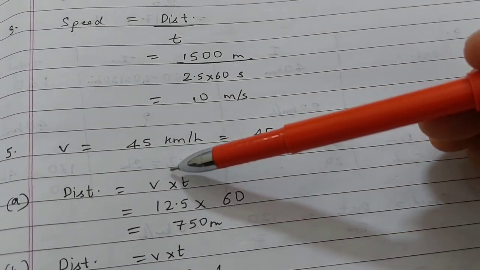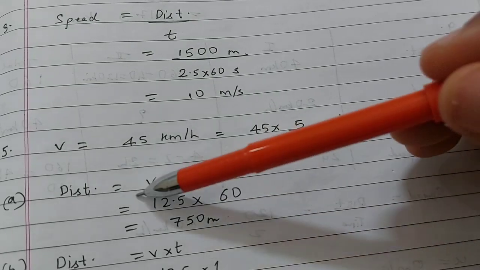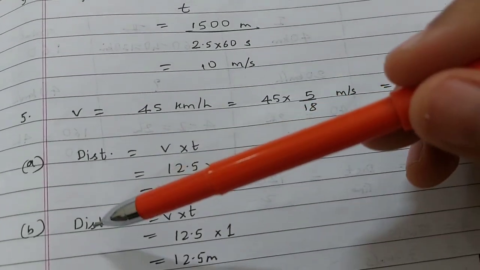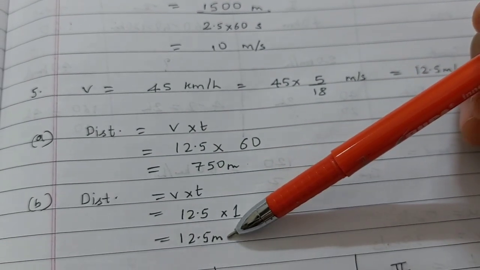Then use the formula distance is velocity into time. Here the time is 60 seconds. So the distance is 750 meters. And in part B, the time is 1 second. So the distance will be 12.5 meters.